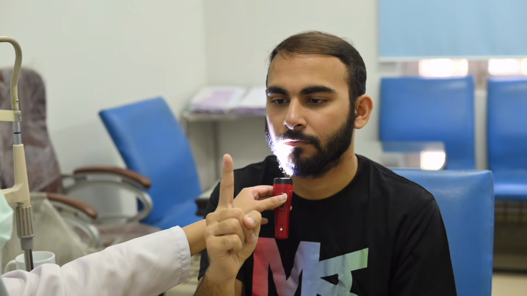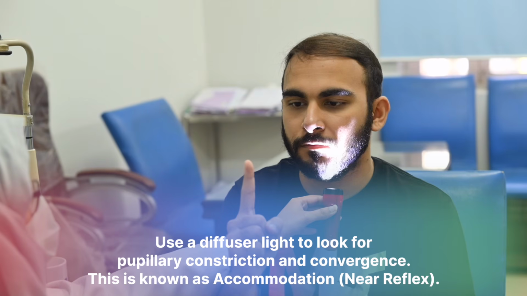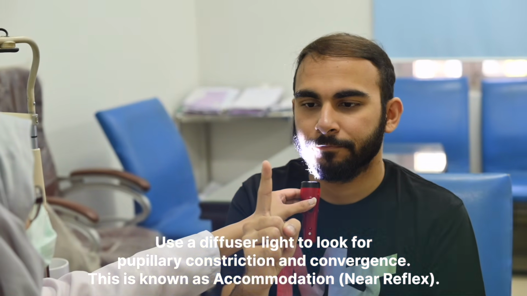Do it several times. Every time the position changes, the pupil constricts.